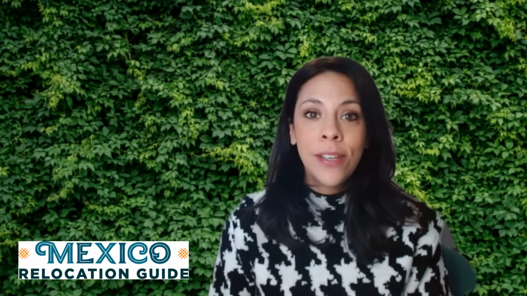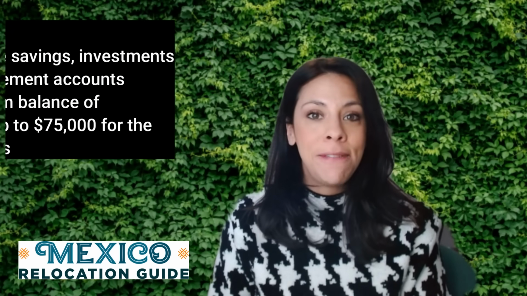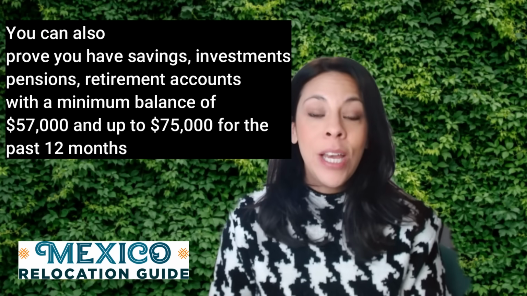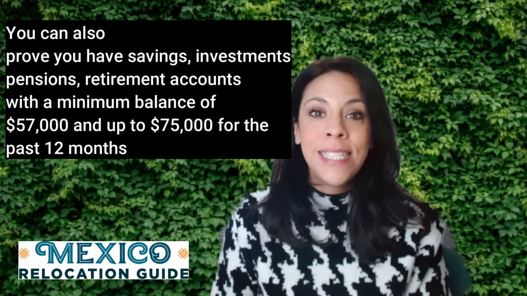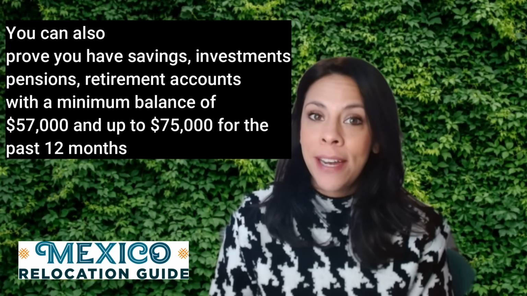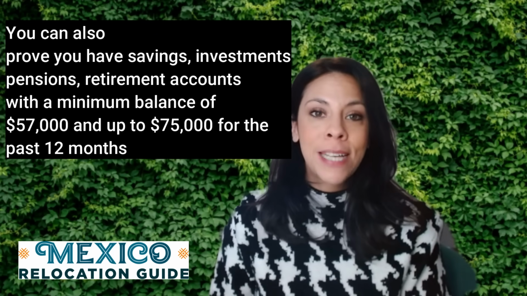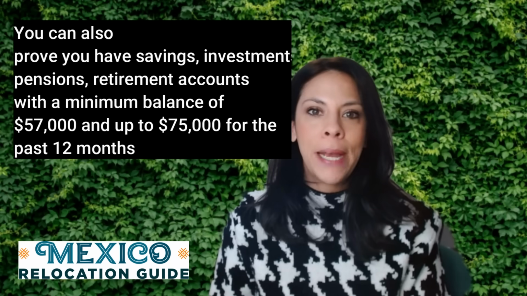Or you can also show Social Security, savings, pensions, or investments with a minimum balance of 57,000 and up to 75,000 US dollars for the past 12 months, also depending on where you apply.